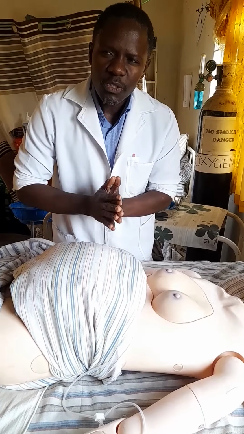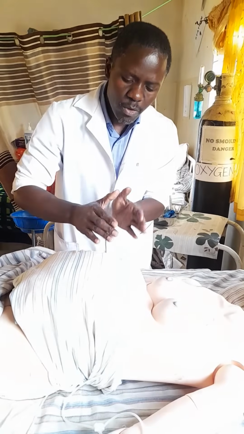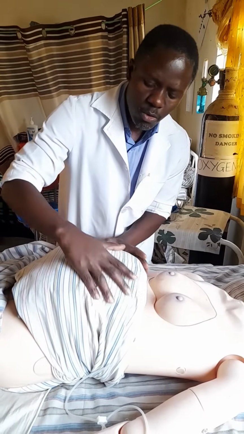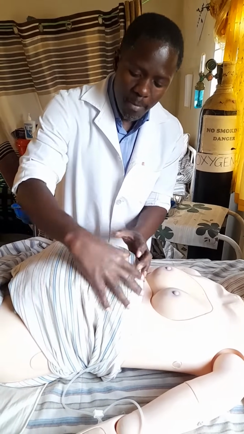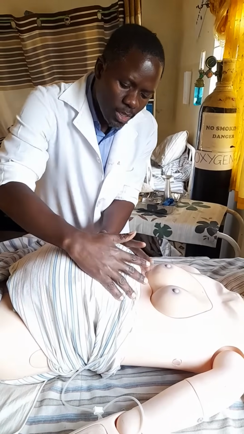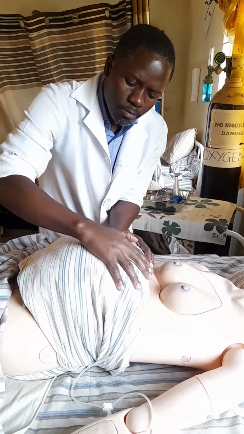So you need to start the palpation now. When you palpate, you start with this part. We're going to call it the fundal part, so we're going to do fundal palpation. Under fundal palpation, you hold like that, then you feel.